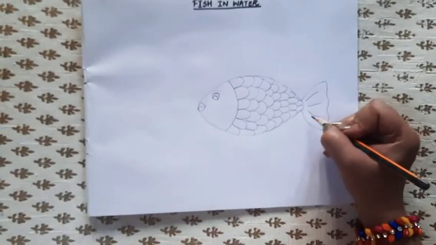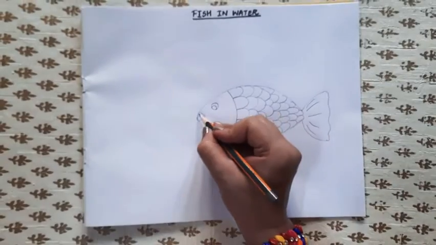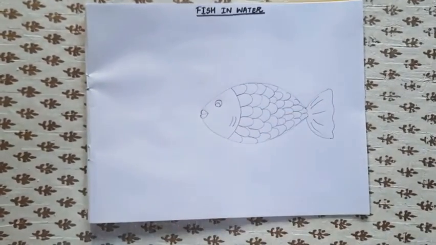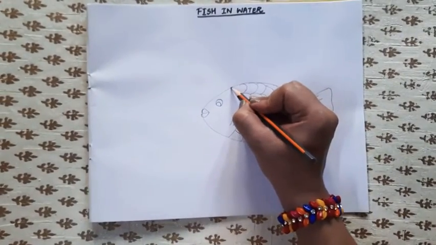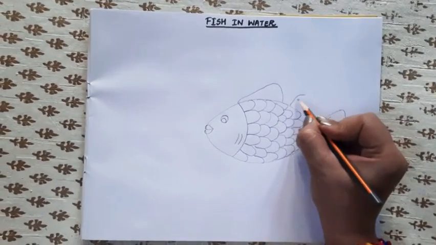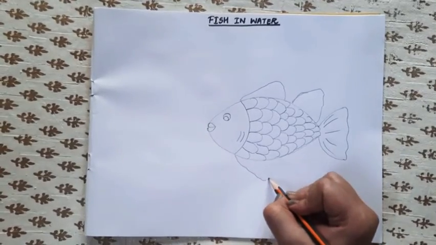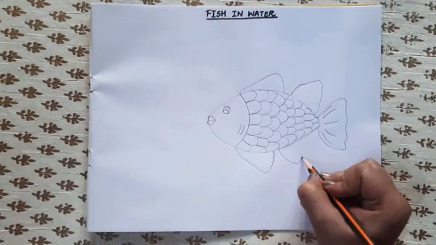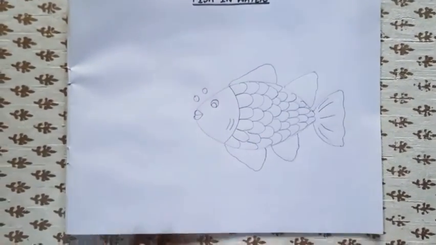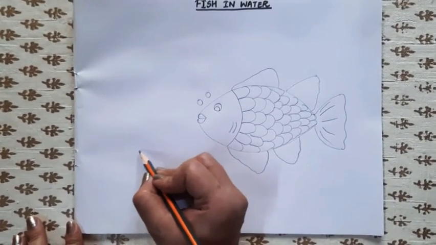Have you read a book called The Rainbow Fish? If you've not, you should. It's a very interesting storybook. Now let's add the gills through which she breathes. Time to make her fins because she has to swim in water. These are again triangular. So I've made 4 fins for her. There are some fish who have just 2, some have 3. Now let's add some more.